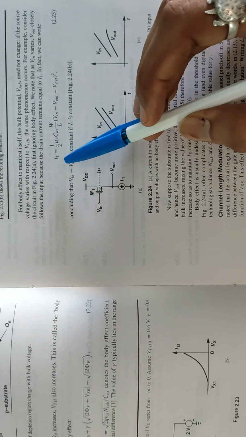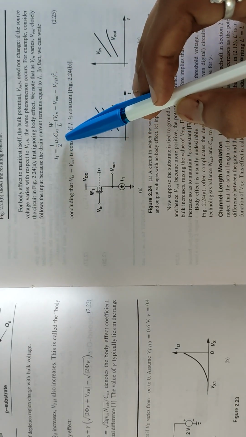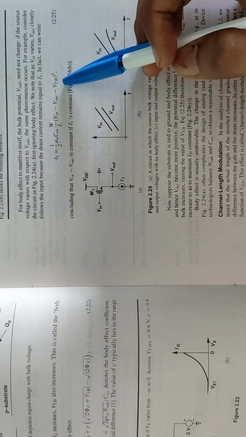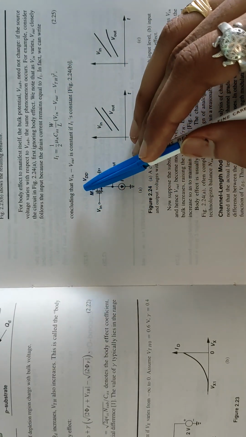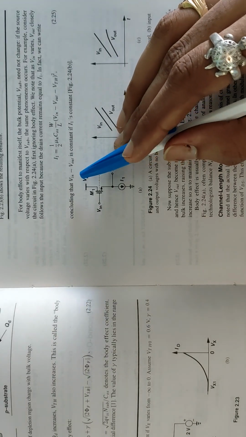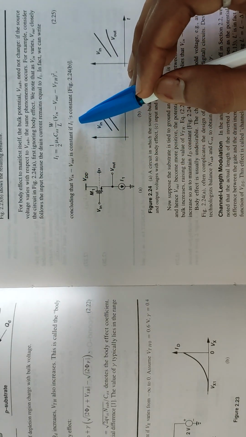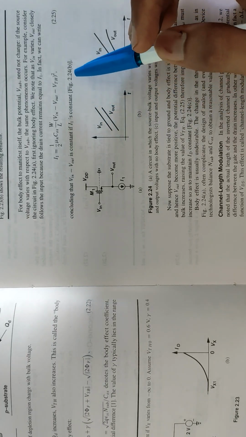In fact, we can write I1 equals 1/2 mu n C0x W/L times (Vin minus Vout minus VTH) squared, implying that Vin minus Vout is constant if I1 is constant.